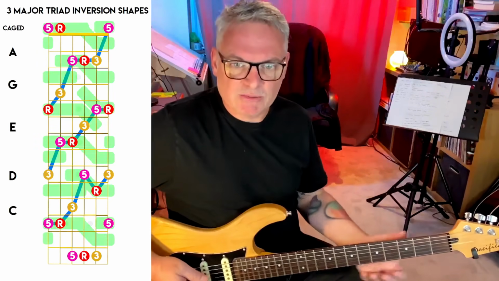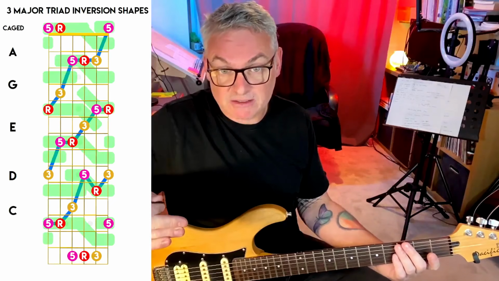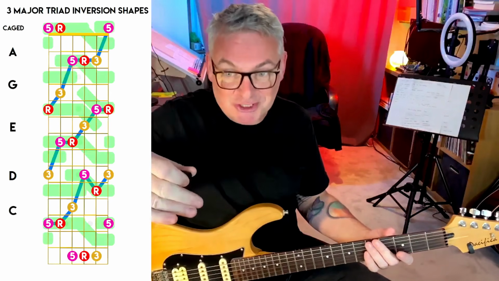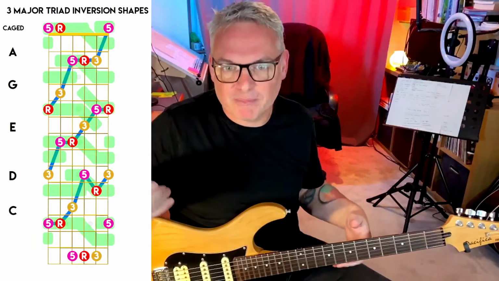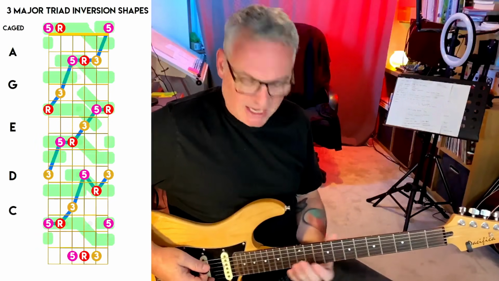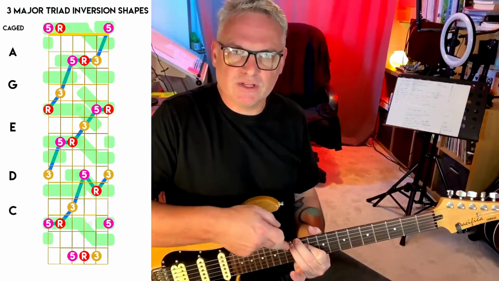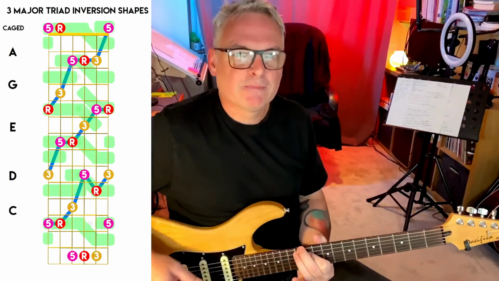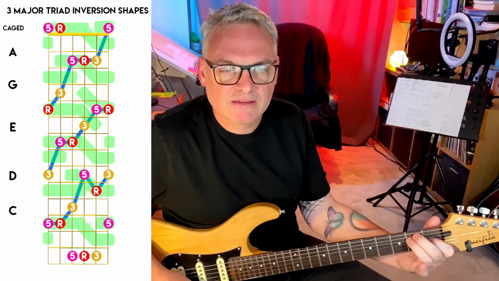Looking on to the next shape. So that's the first of those three shapes in that master major triad inversion shapes. It's a mouthful, but if we just think of it as the 5R3 master patterns, if you want to think of it in that way. Look at this one up here. This is in A, and I play this E shape here. So you start to see it looks like an E shape, doesn't it? There's an E shape.